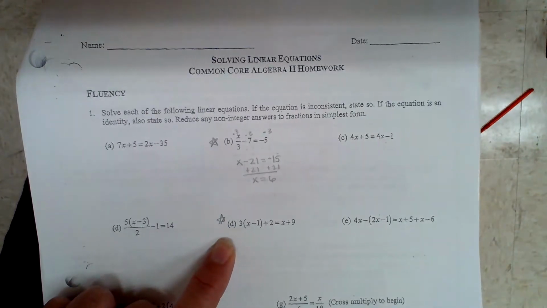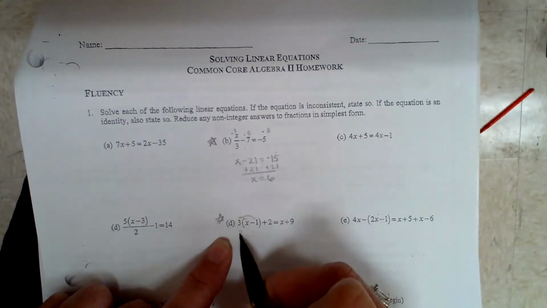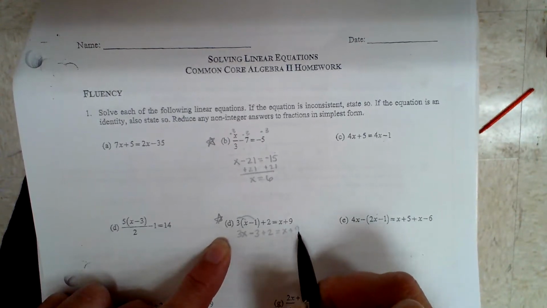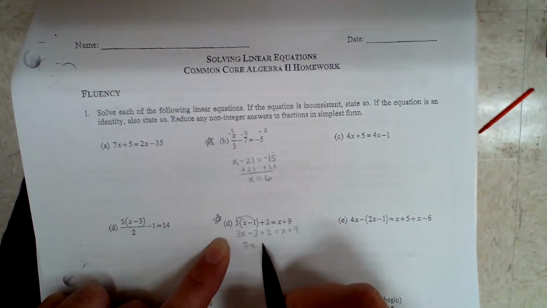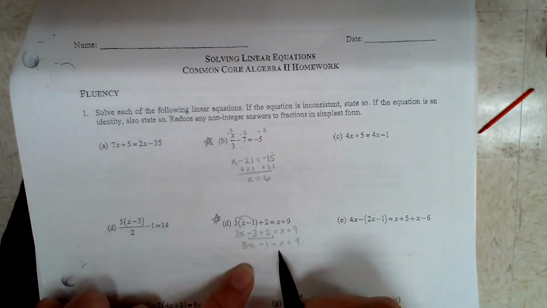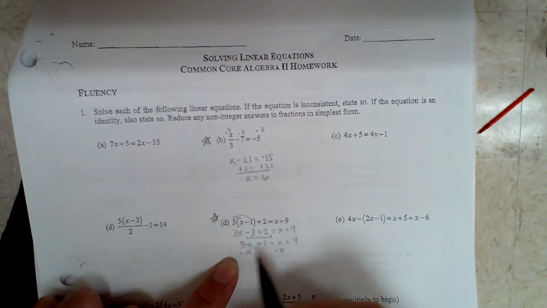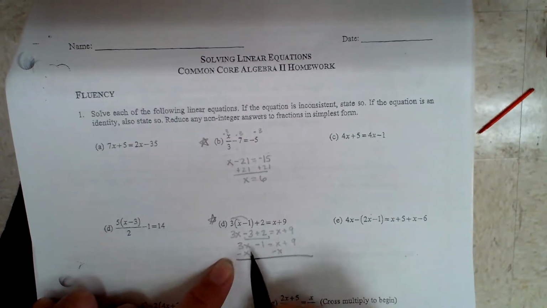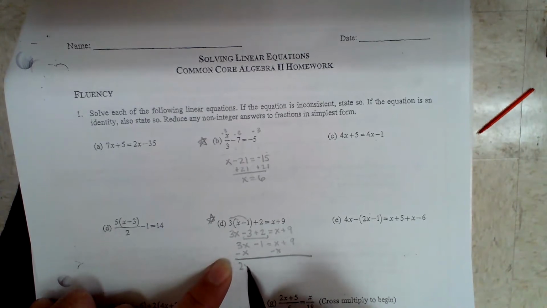On D, distribute. This one, there's not much variation. 3x minus 3 plus 2 equals x plus 9. Combine like terms, 3x minus 1 equals x plus 9. Subtract this x over to the left. That's just 1x; when there's 1x, we usually don't write the 1. So 3x minus 1x leaves us with 2x.